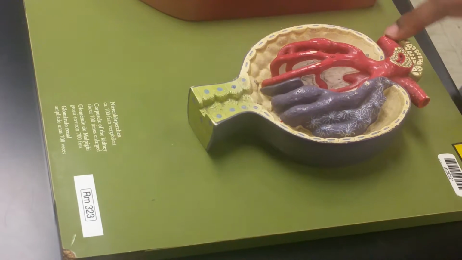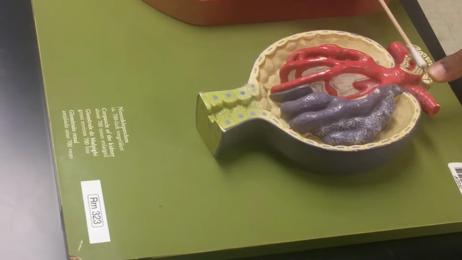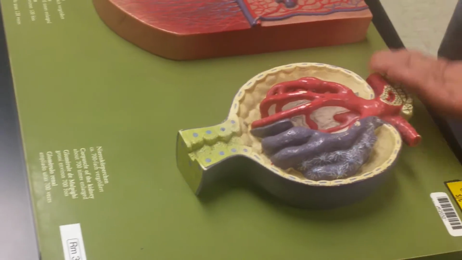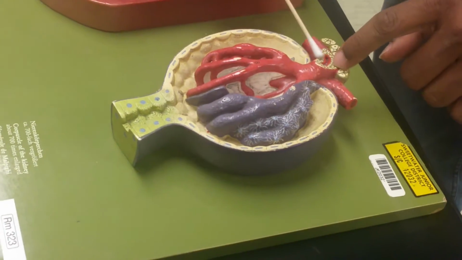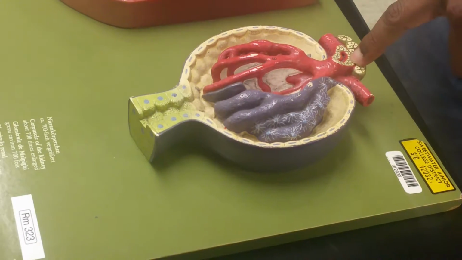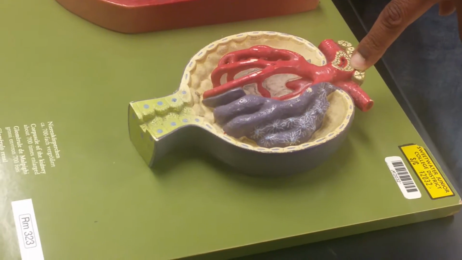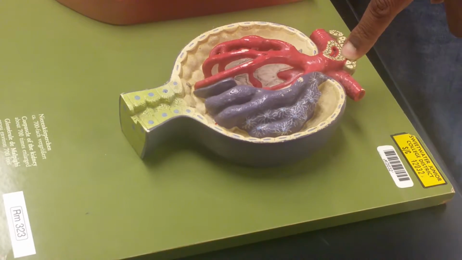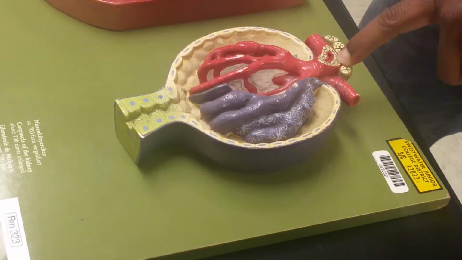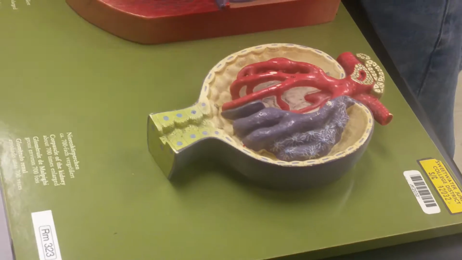On the afferent arteriole, see the group of cells right here? And keep in mind, it's like a little piece has been cut out so you can see the cells. This is the juxtaglomerular apparatus, or juxtaglomerular complex, if you want to say that. That's fine. All right, so that's all the blood vessel section.